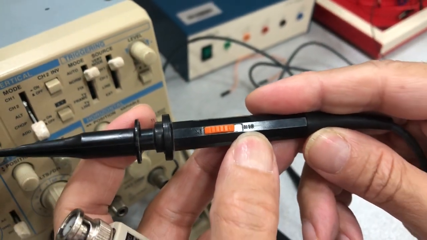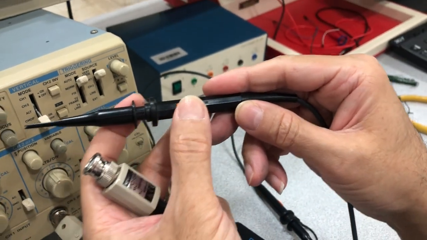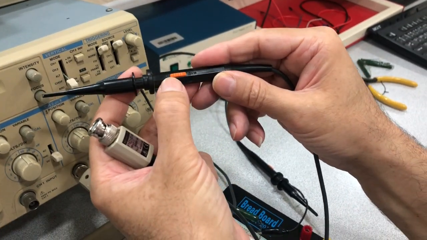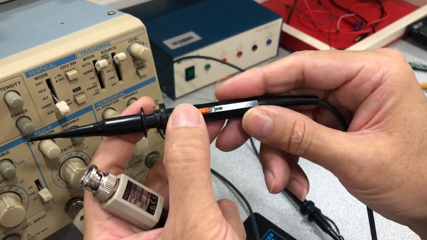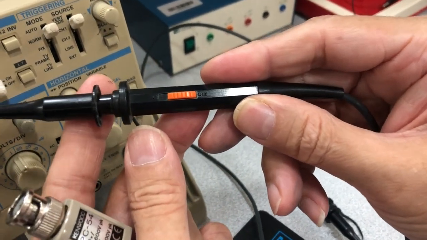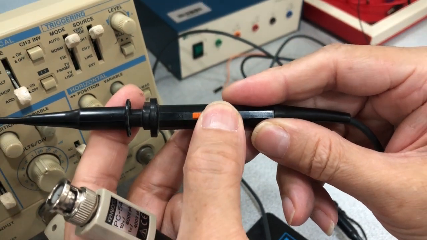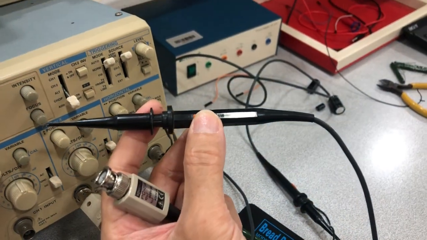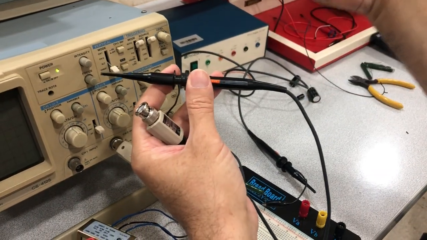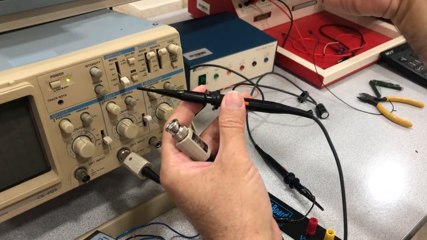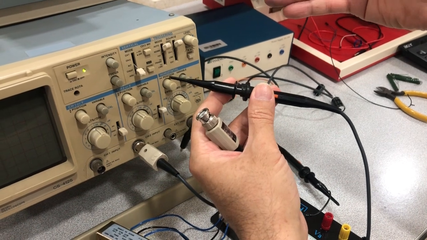Because we're dealing with small voltages below 50 volts, you can stay at ×1, okay? If you are measuring voltages of 50 and above, I'd recommend you go to ×10, okay? ×1 will allow you to see smaller millivolt signals, but when you go to ×10, instead of seeing 5 millivolts, you would probably see 50 millivolts.